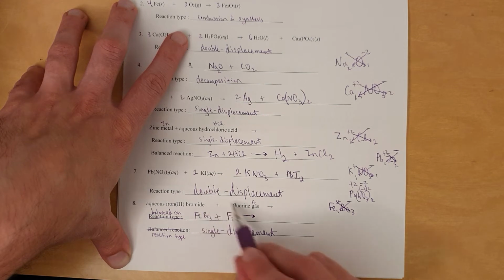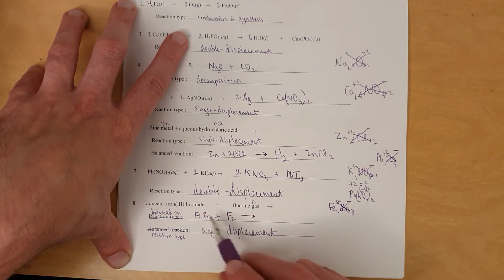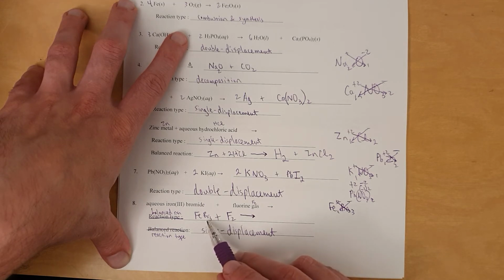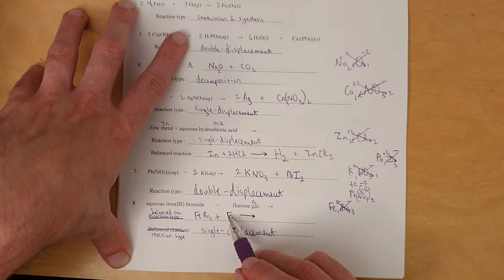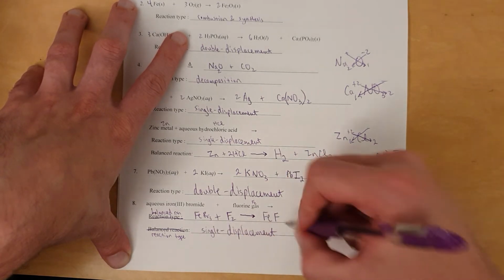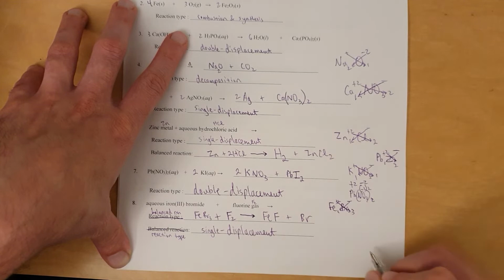Now don't try to switch iron and fluorine. They're not alike. Iron makes a cation, positively charged. Fluoride makes a negatively charged anion. So the pure element switches places not with iron, but with bromine, because fluorine makes a minus ion, bromine makes a minus ion. They are alike. So fluorine and bromine switch places. So fluorine's going to attach to iron, and bromine's going to be by itself.